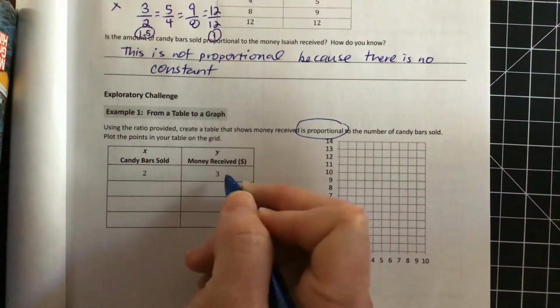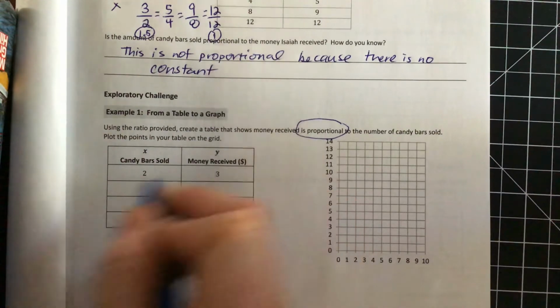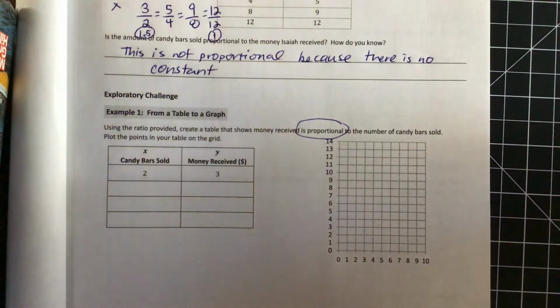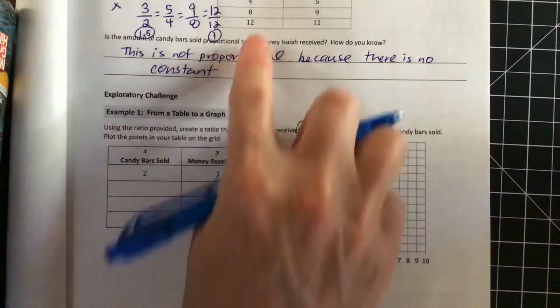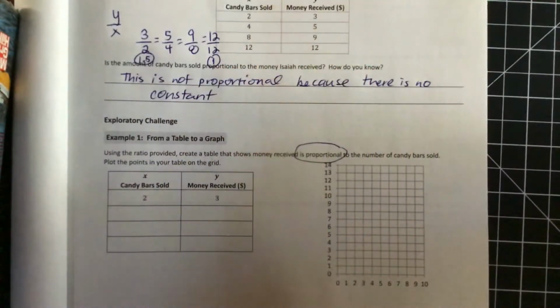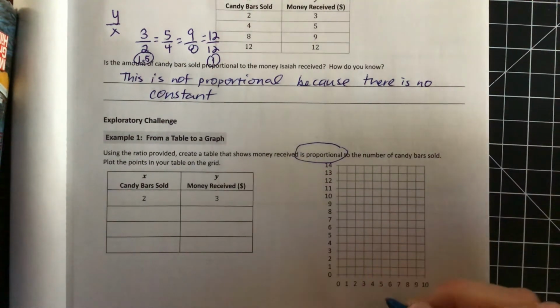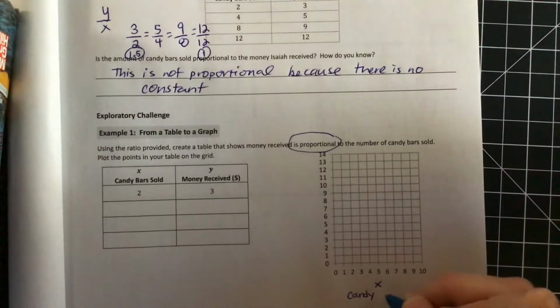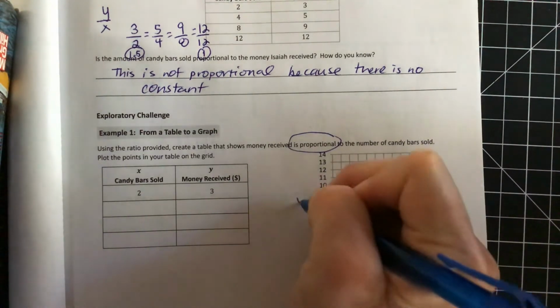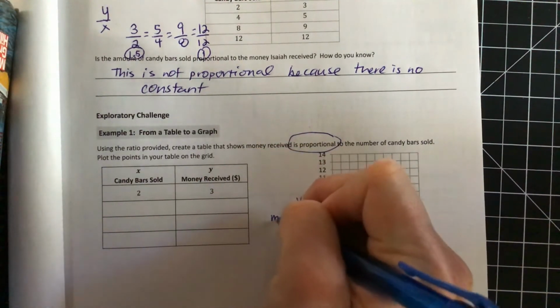So if we have 3 and 2, and I don't know if they want us to use the numbers that were up here. You could use some of them. You might want to take a look at the x-axis here and see how far you can go up. This is the x-axis, so this is going to be candy bars sold. And then the y-axis is here, and this is money received.